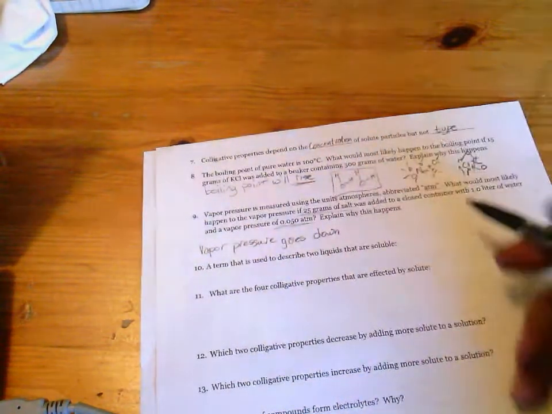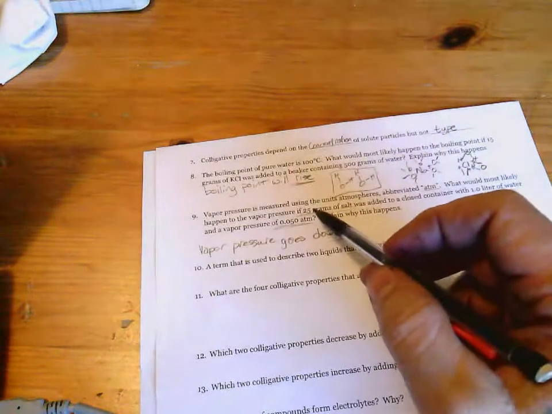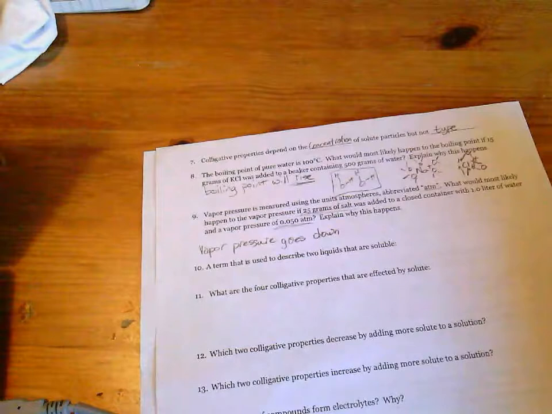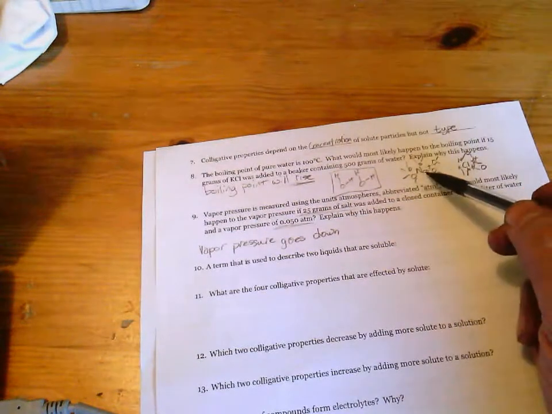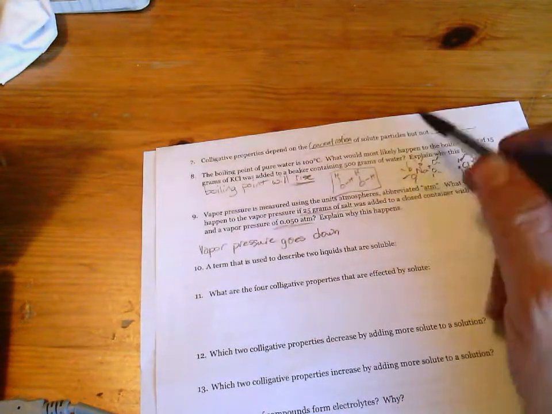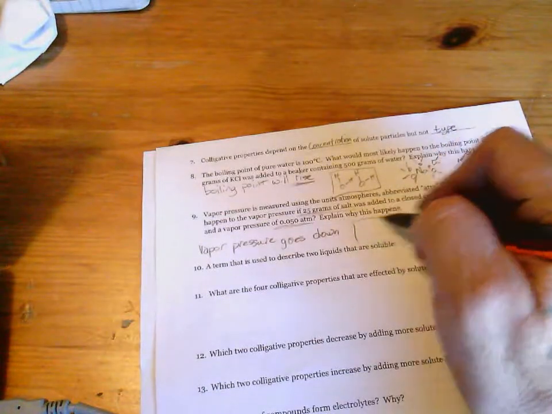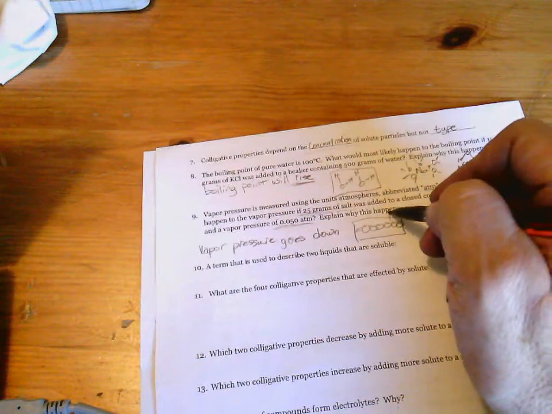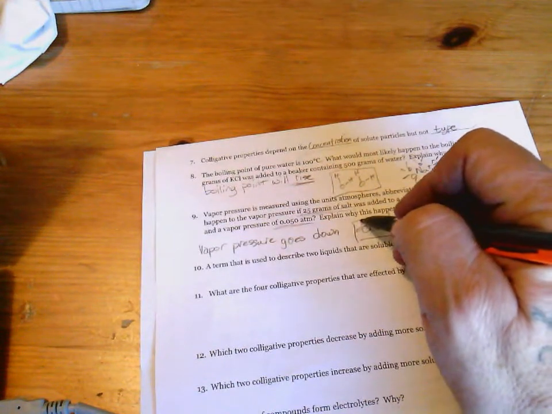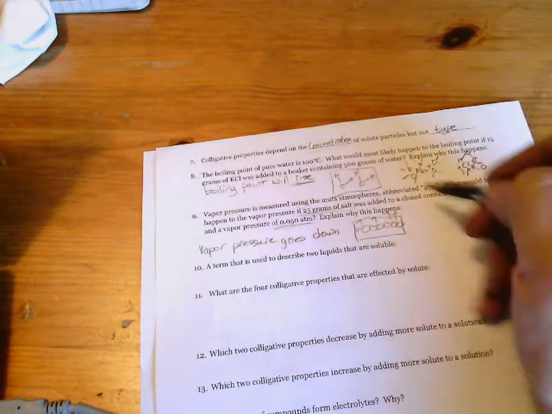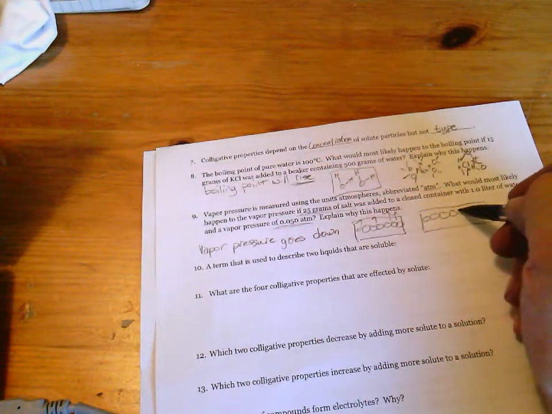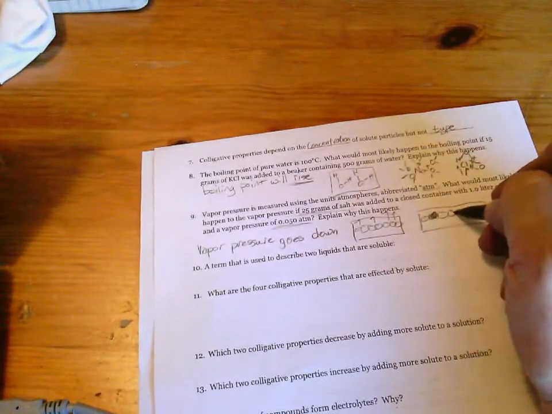When I add 15 grams of anything, or 25 grams of salt, dirt, or whatever, vapor pressure goes down. Why this happens is the same reason that this happens. The water can't get out. If I have water in a pan, and these are all molecules, then they can escape freely, right? They can vapor pressure right out. Well, if I have a pan of water and I've added a solute, I'm going to represent solute with these darkened bubbles.